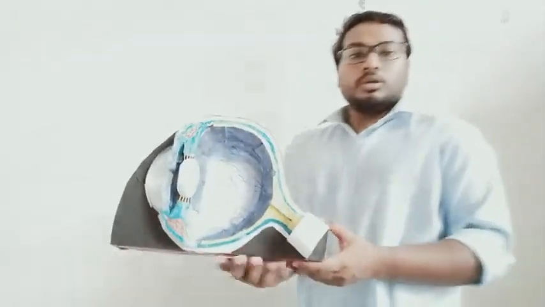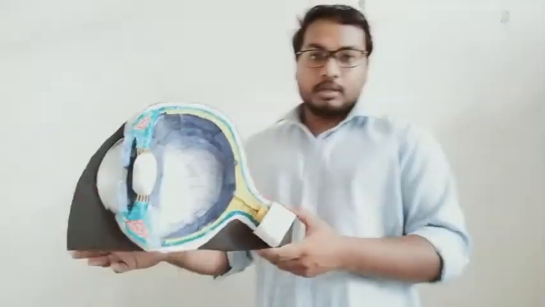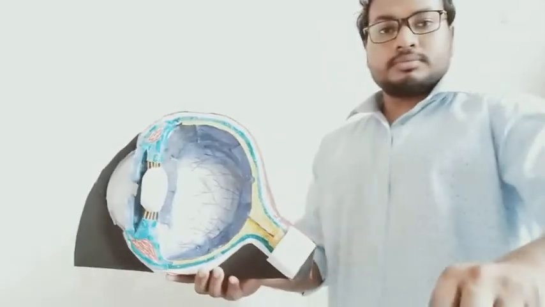So this is, as you can see, the cross section of the human eye, how the human eye looks if you cut it and see it as a cross section. Now you can see this is the whole human eye in a cross section.